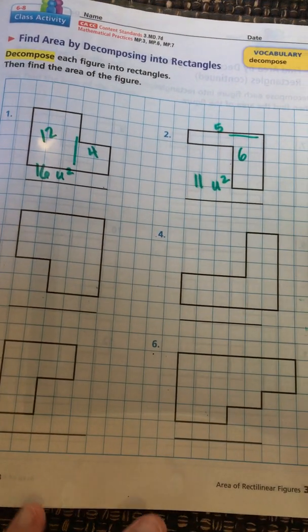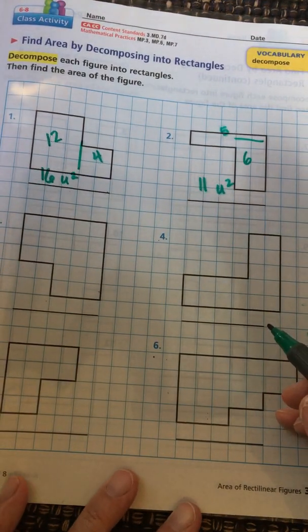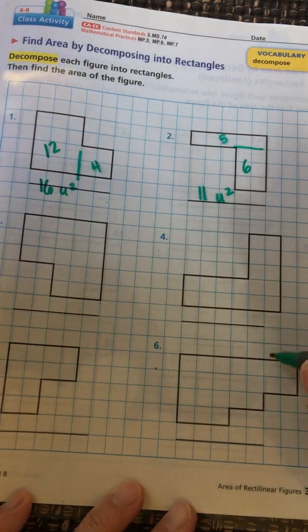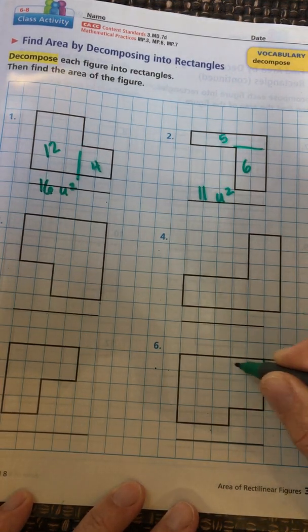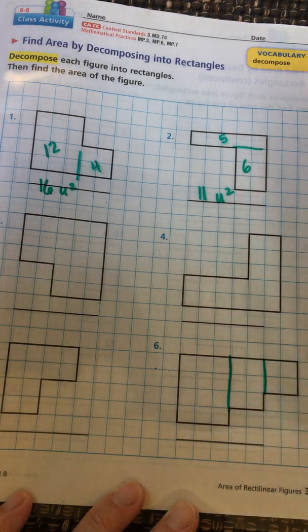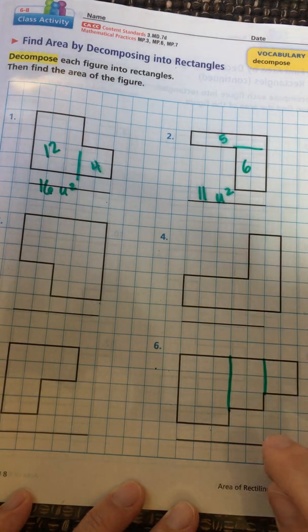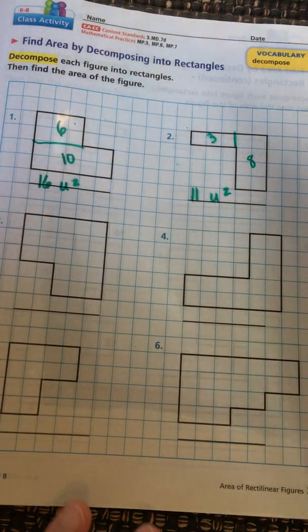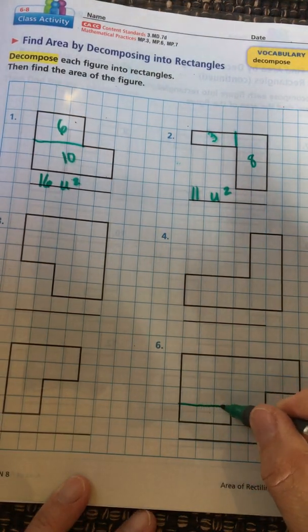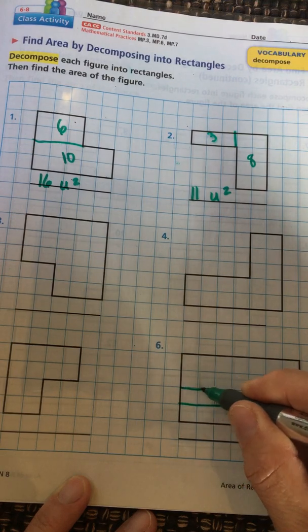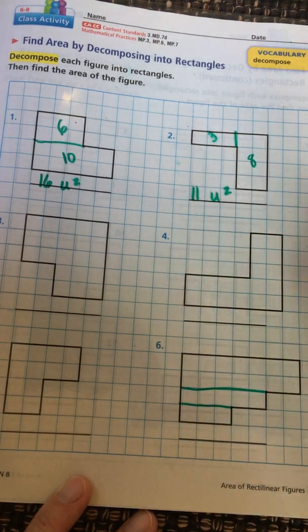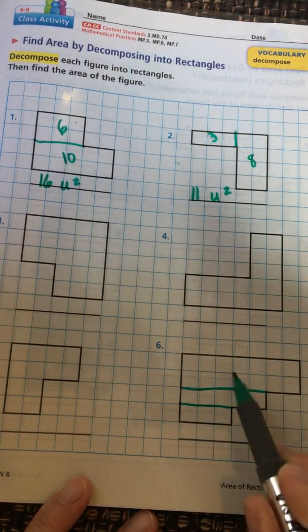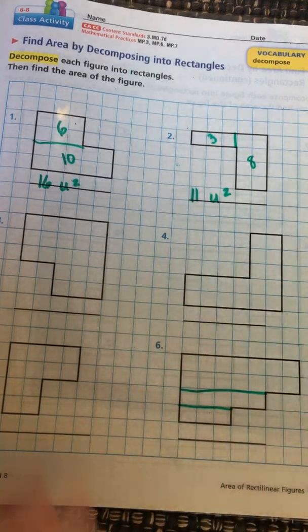Now it'll get fun down here. So you could do all verticals, or you could do all horizontals. This is really fun to me. So write the area in each section, add it up, and that's your total.